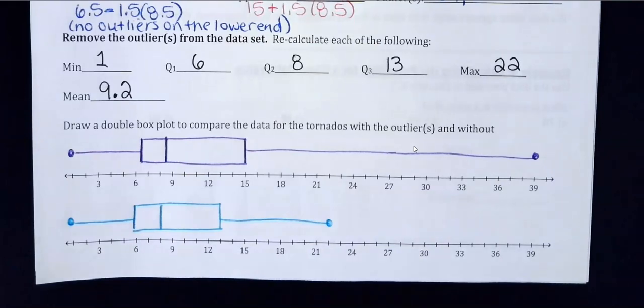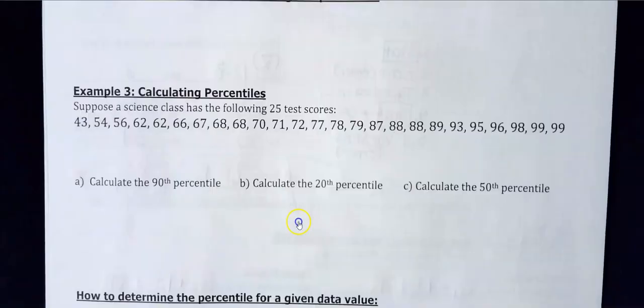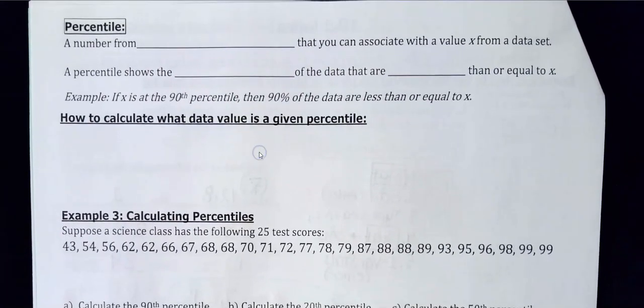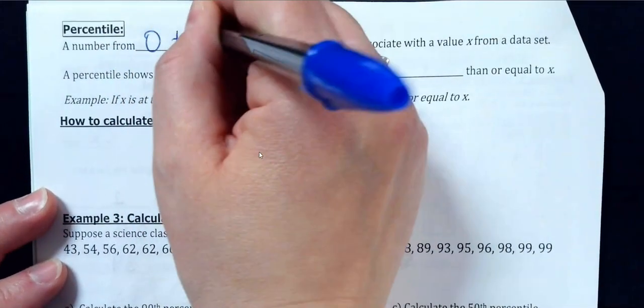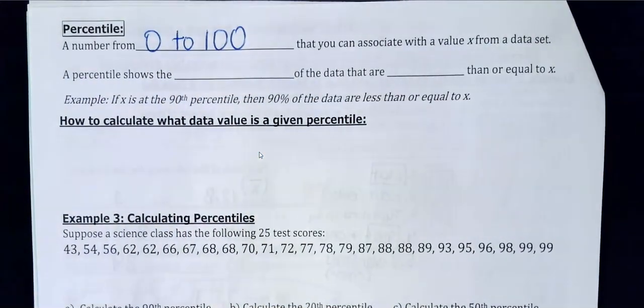Okay, now what we're going to do on the back, this is still with the data set, but we're going to calculate something a little different. We're going to calculate percentiles here. A percentile has to be a number from 0 to 100. This is not like a probability where you can write it 16 different ways as a fraction, as a decimal, as a percent. It has to be some number between 0 and 100, and you can associate that number with a value. I'm going to use x in my little definition here from the data set. So x would just represent one of your data values.